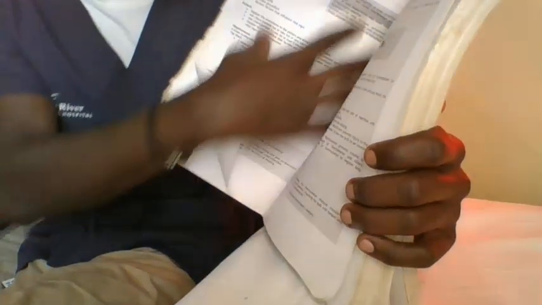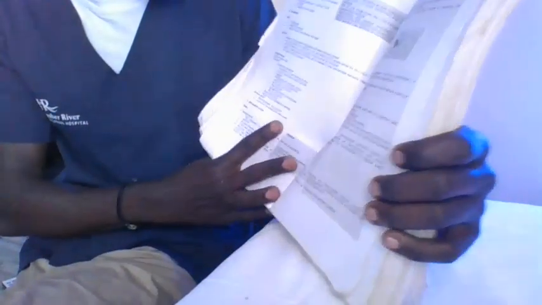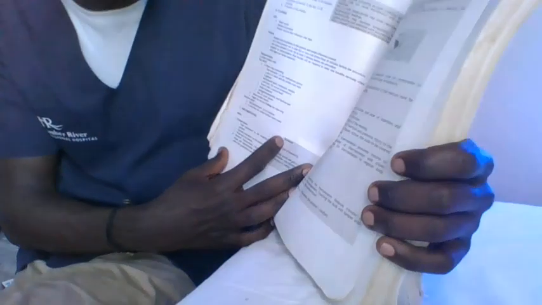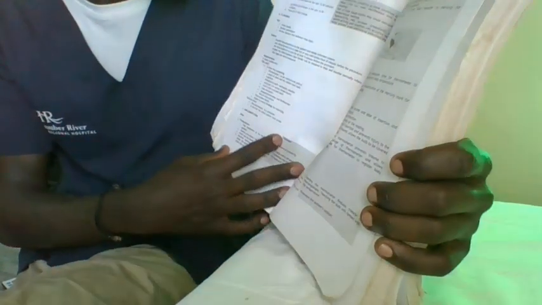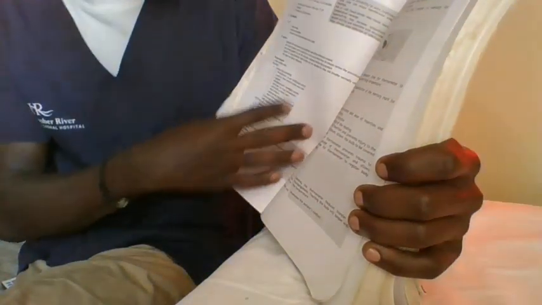Now you will assess your environment. Basically, for nurses, you need to assess the environment, not only for the nurses, in any cadre, be it even a clinician. You need to assess the environment of the patient first before you carry out your procedure.